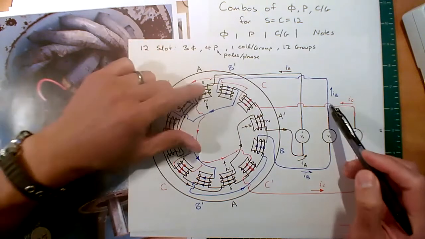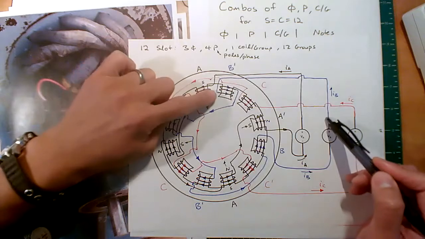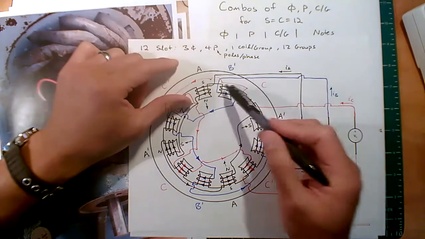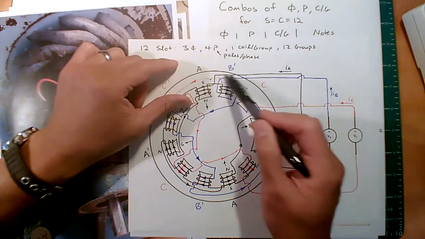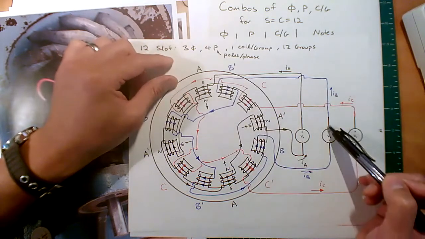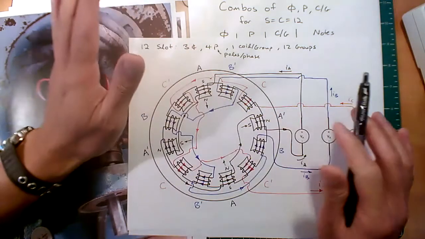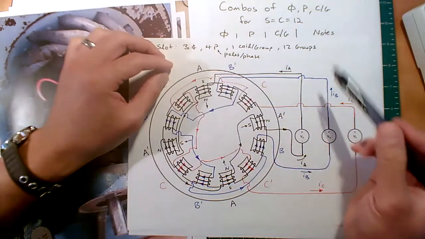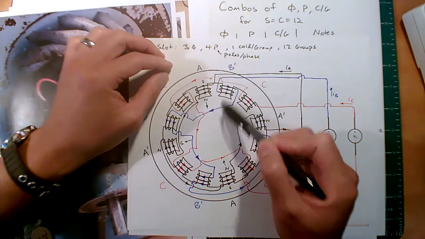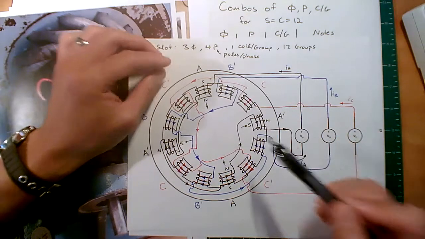Now I want you to notice something. Look, for IA, I went into the A terminal first. For the B, I went into the B prime terminal first. Does that matter? No. As long as when I had current go in, it went in the right direction. I could have gone from the source into this terminal or this terminal or this terminal first. It wouldn't matter as long as I sent it in such a way that I got the current to go in the direction I want to get the magnetic field direction I want for positive current. Okay, I hope that makes sense.